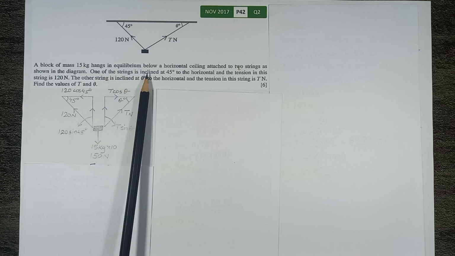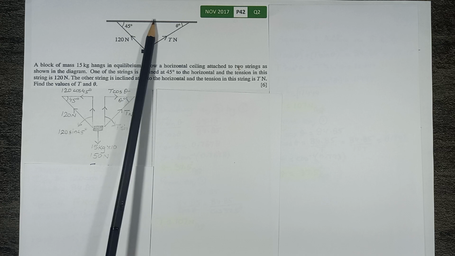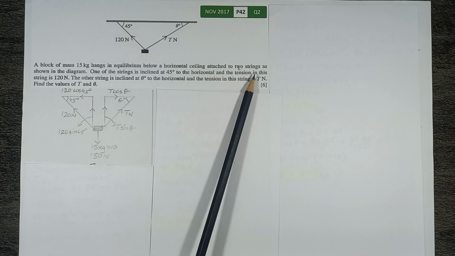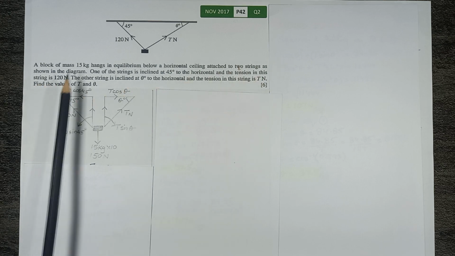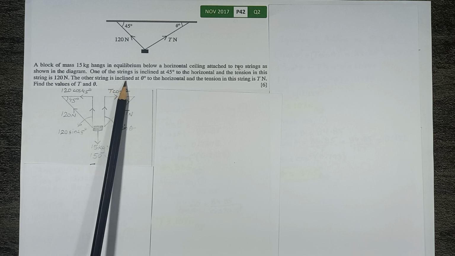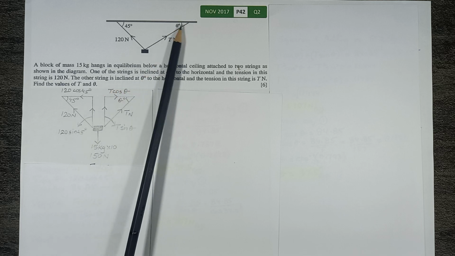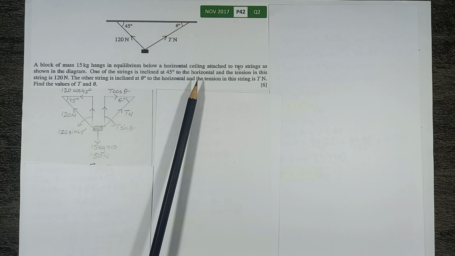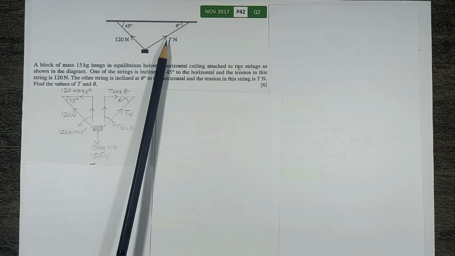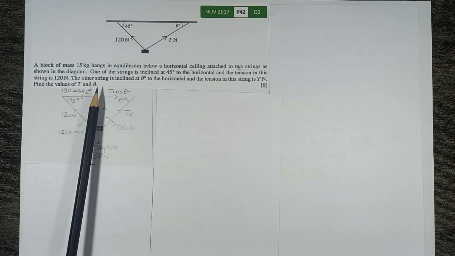One of the strings is inclined at 45 degrees to the horizontal. Yes, it is 45 degrees to the horizontal, and the tension in this string is 120 Newton. Yes, it is mentioned over there. The other string is inclined at an angle of theta degrees to the horizontal. Yes, theta degrees to the horizontal, and the tension in the string is T Newton. It is mentioned in the diagram.